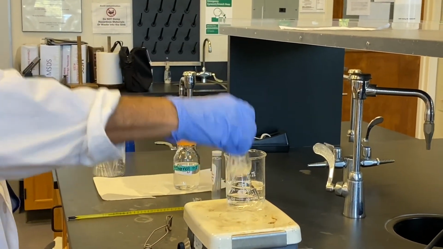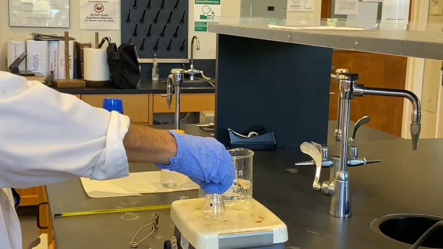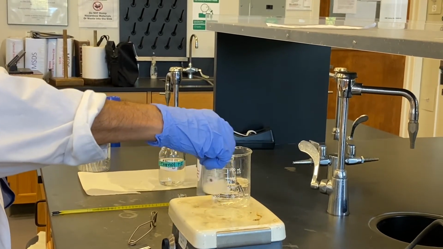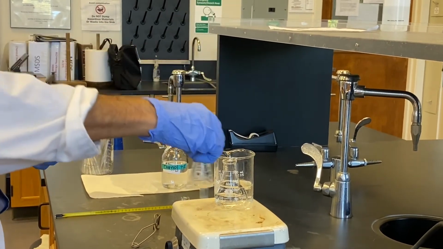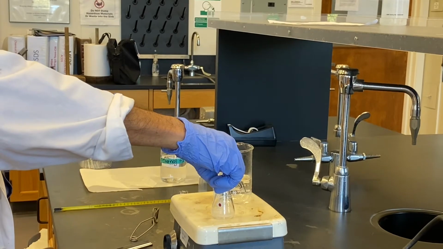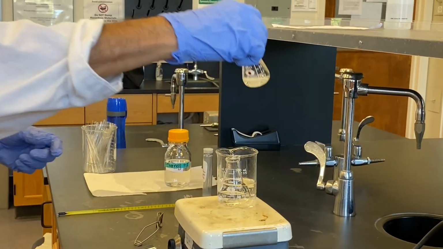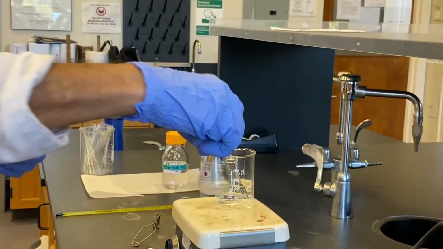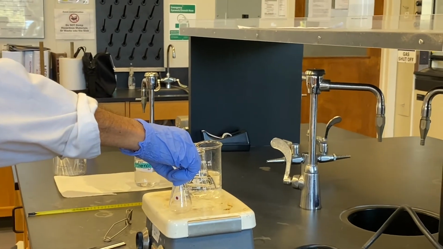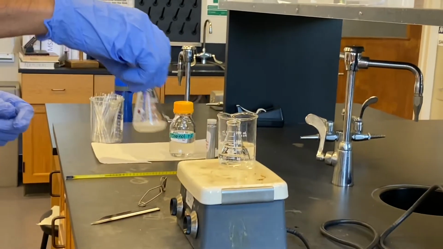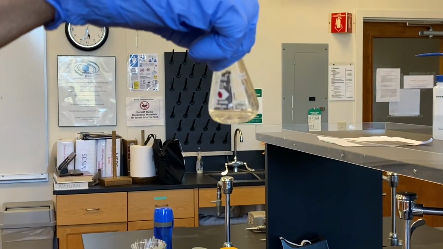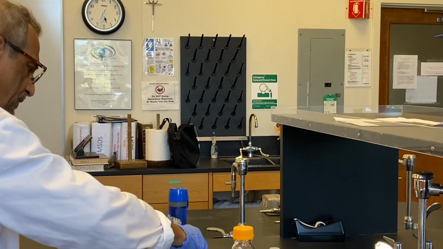There's one crystal. Because it's crystalline, it takes a little bit more time. Okay? Yes. So this is a clear solution now. Okay. So now I'm going to keep this here. You can see this clear solution dissolved in alcohol. I'm going to keep it here for crystallization.